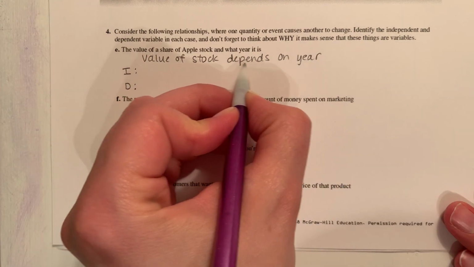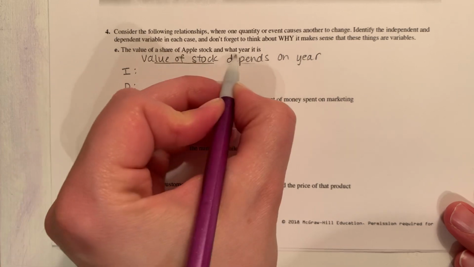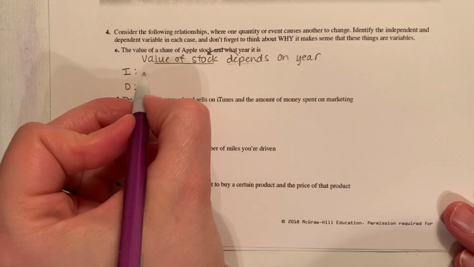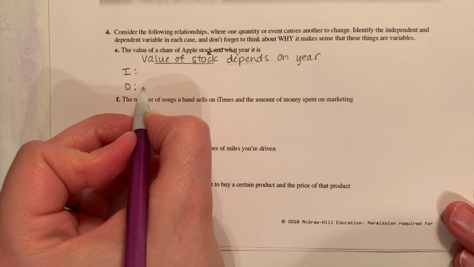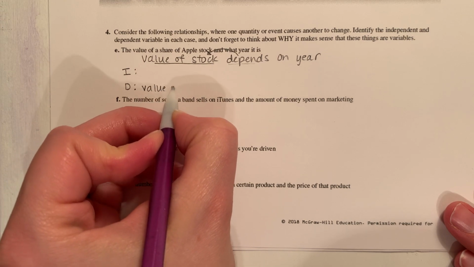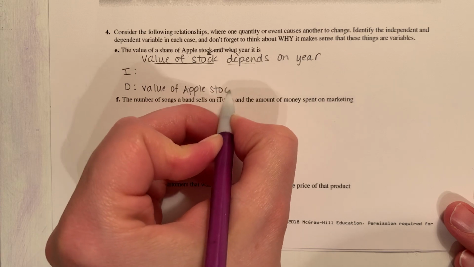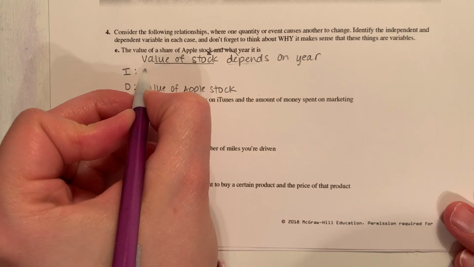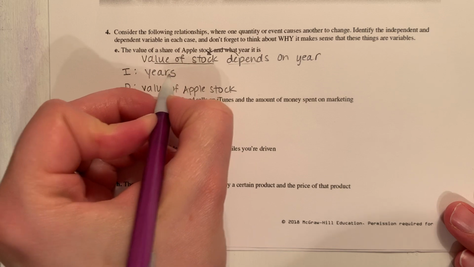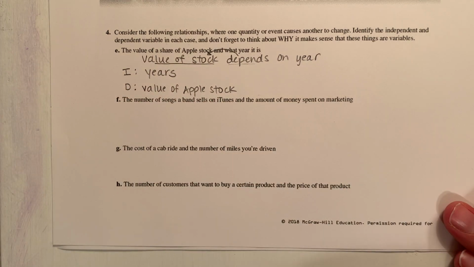So here's the word depends. The value of the stock is before the word depends, so that means the value of the stock is our dependent variable. And then the number of years is going to be our independent variable.